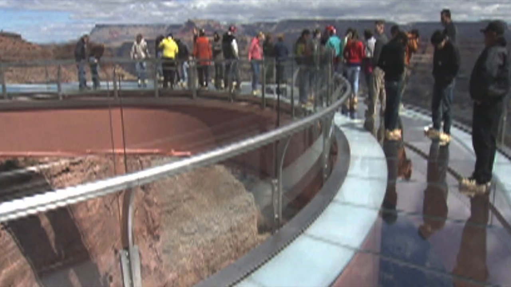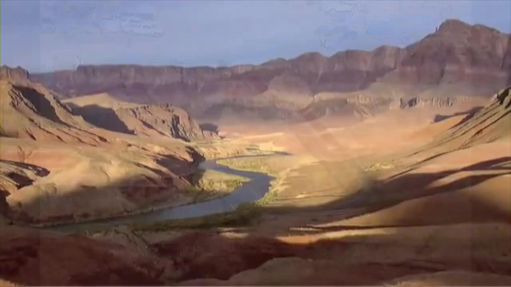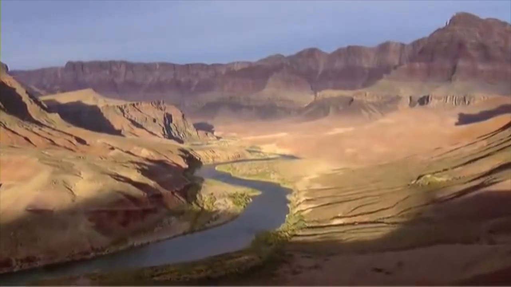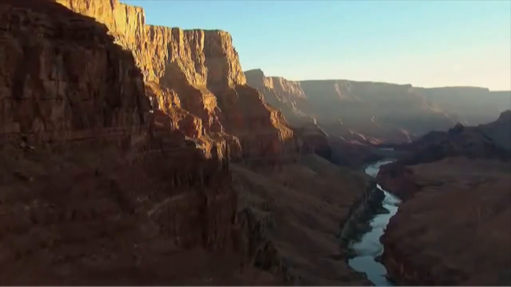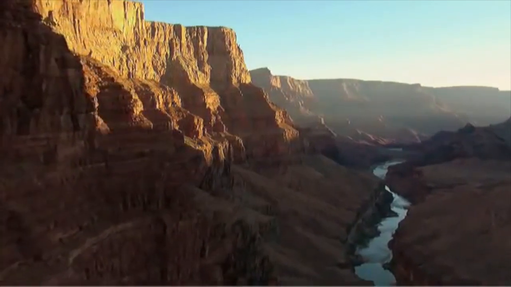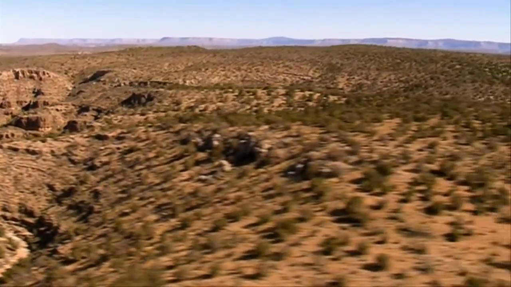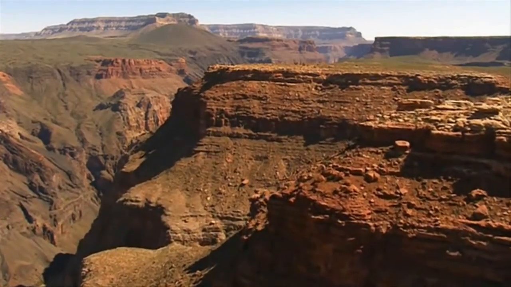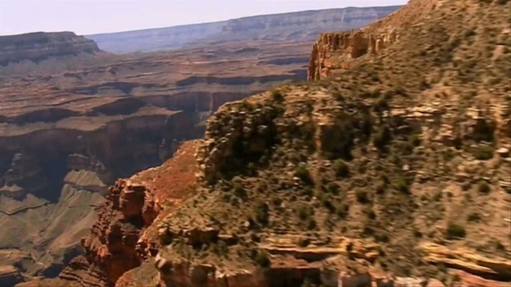The structure consists of 1 million pounds of steel, 83,000 pounds of glass, and weighs 71 million pounds. It is able to withstand an 8.0 magnitude earthquake from 50 miles away and can withstand winds in excess of 100 miles per hour. It is actually quite safe and sound. Many people, of course, take the non-traditional helicopter trips and airplane trips from Las Vegas and other airports. The Grand Canyon, a wonder of the world, and always will be.